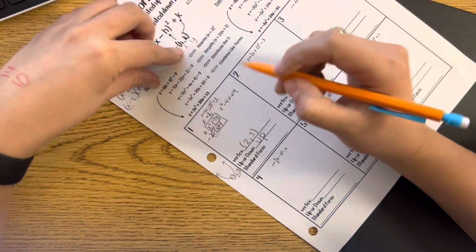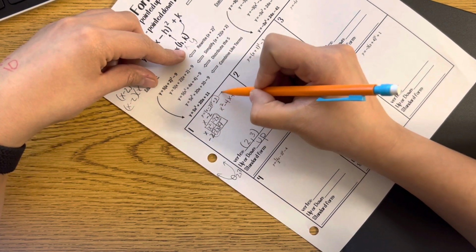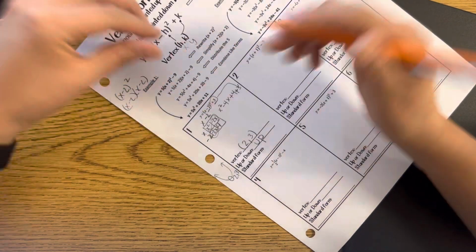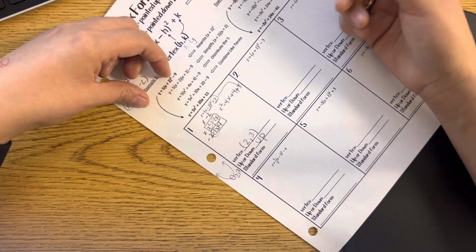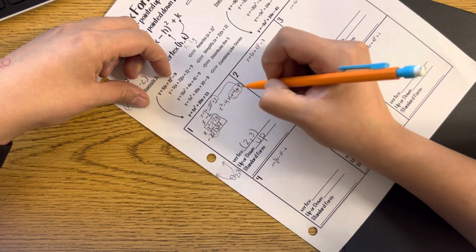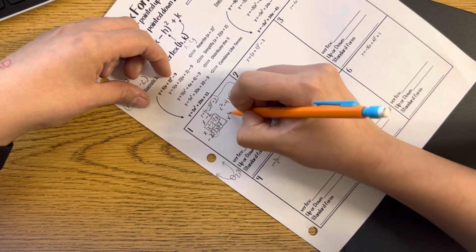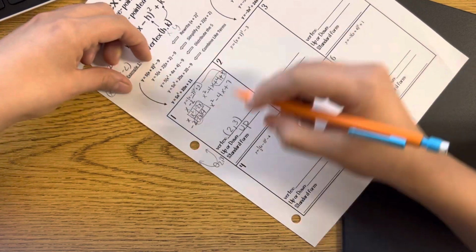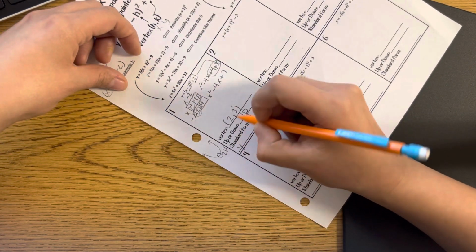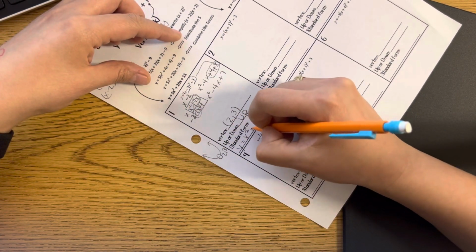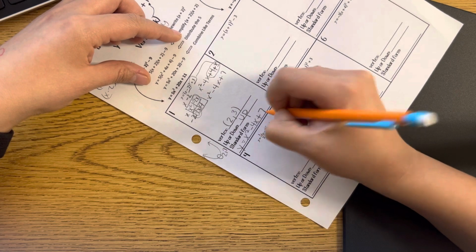Now here's the tricky part. This plus 3 needs to come down after that, because it's still part of the original. Now what does that have to do with it? Well, combine like terms. 4 and 3 are what I can combine. So x squared minus 4x plus 7 is your final answer. So the standard form for this vertex form is y equals x squared minus 4x plus 7.